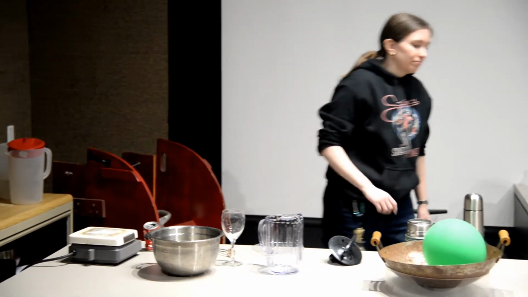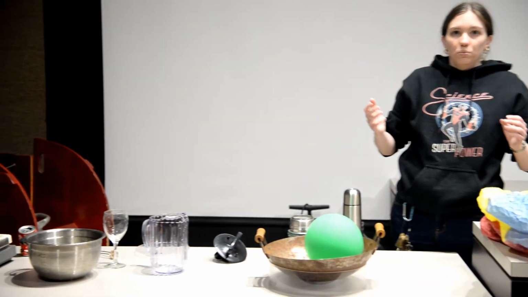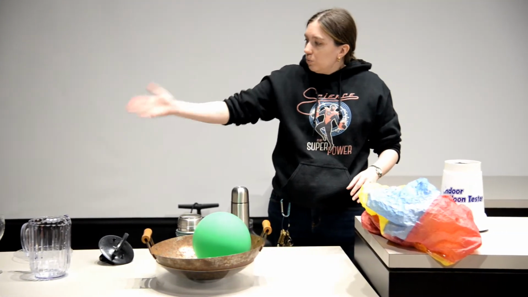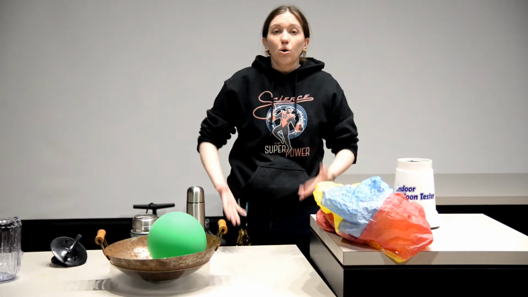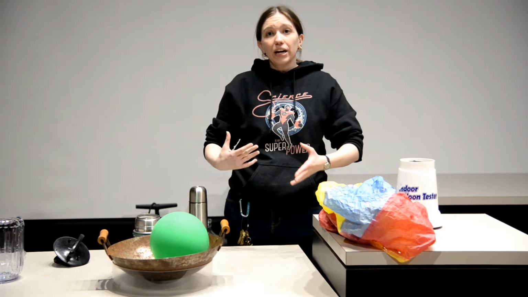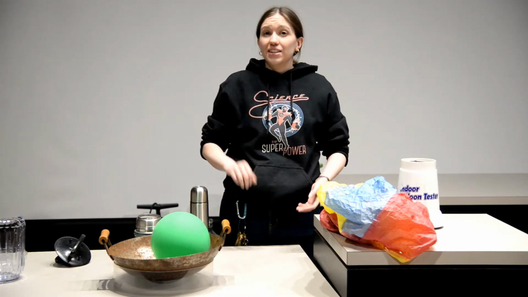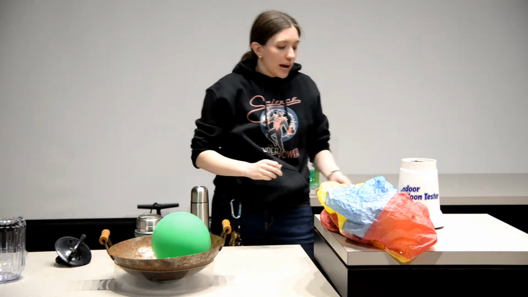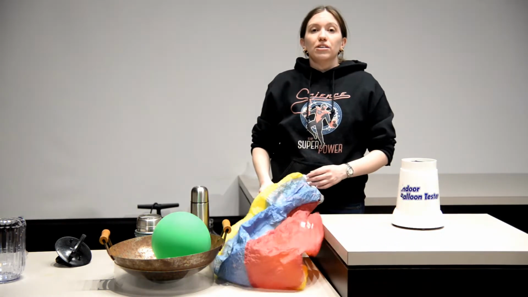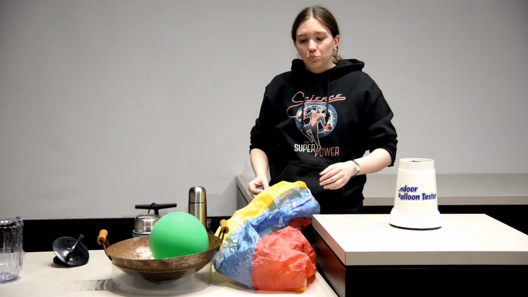Speaking of, we're going to move over here because that warm air inside was expanding and it was also rising up. Warm air will rise up. It's less dense than cold air. So it'll rise up to the upper reaches of the atmosphere. This is actually how something like a hot air balloon works.